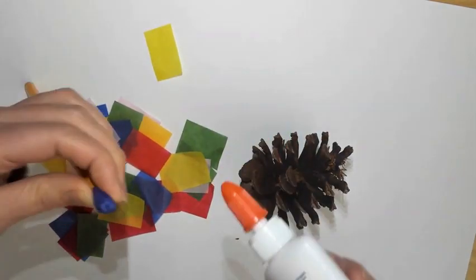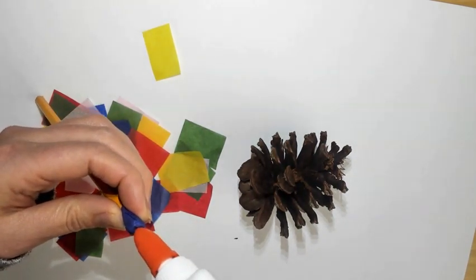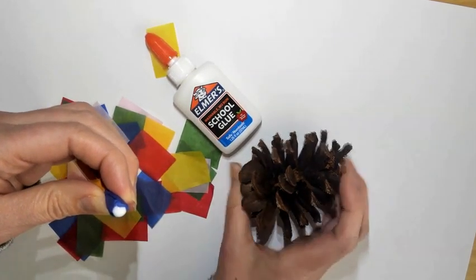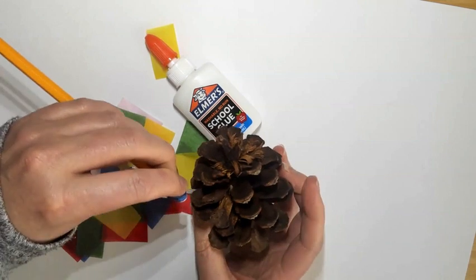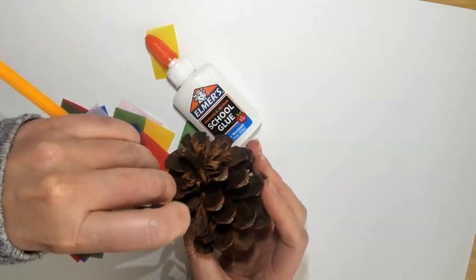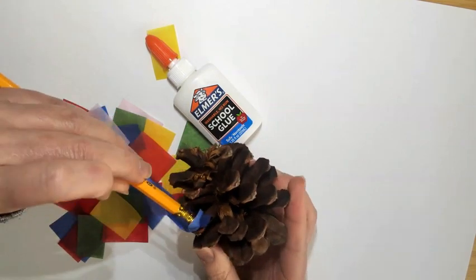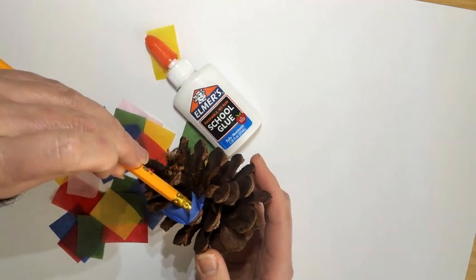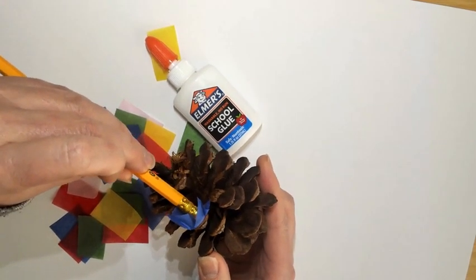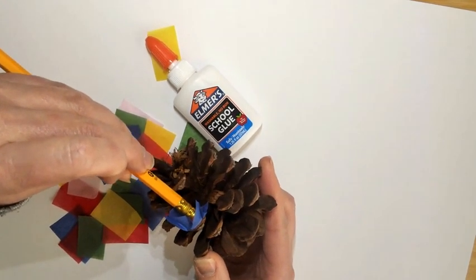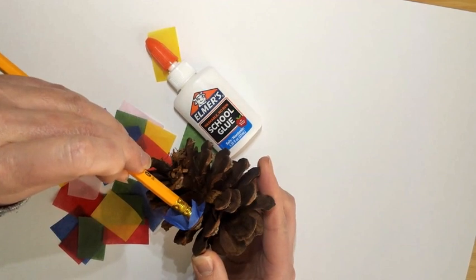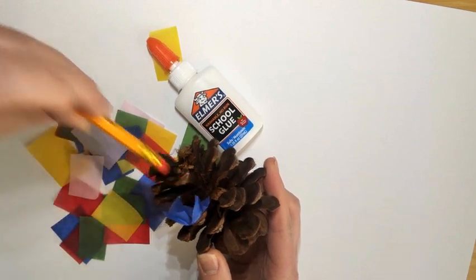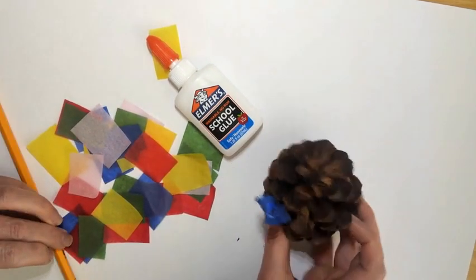And then you're going to take your glue and put a drop of glue on the tip of the piece of tissue paper. Then you're going to put it on one of the branches of your tree, and you're going to hold it there. I'd like to say hold it there and count to 20. 1, 2, 3, up to 20. And then pull your pencil off and you'll have one of the lights on your tree.